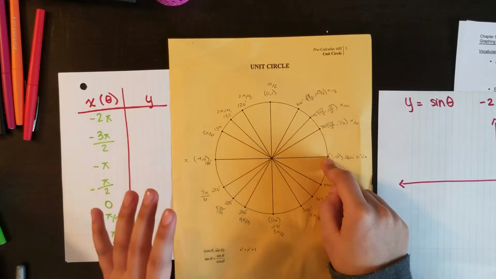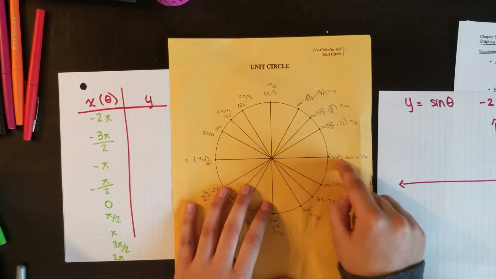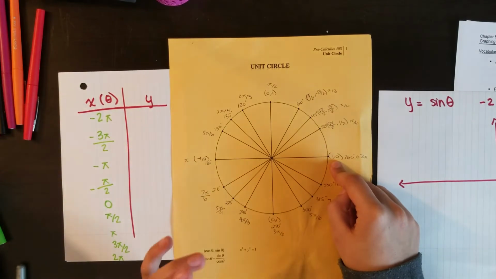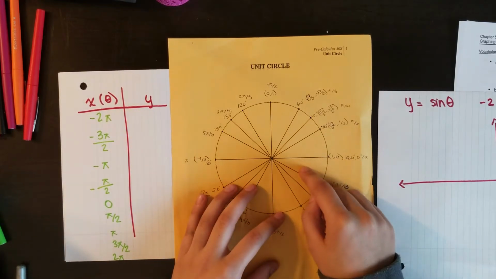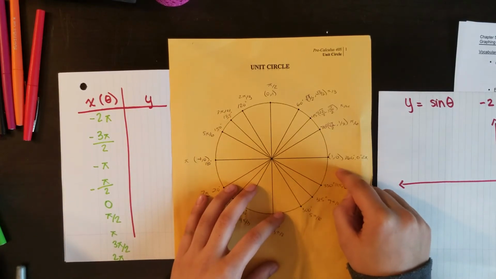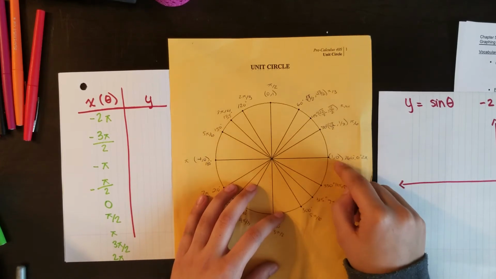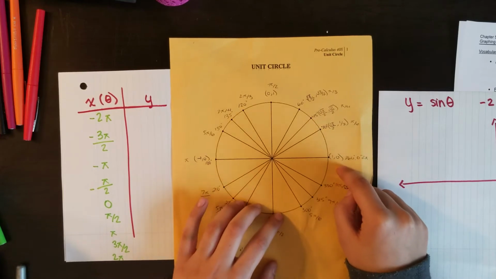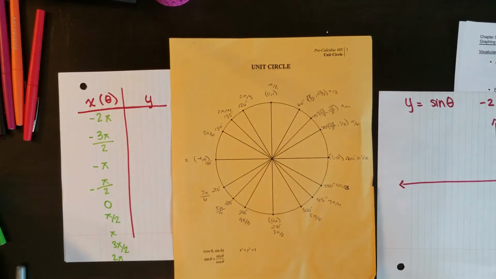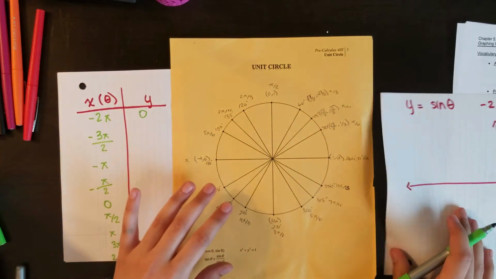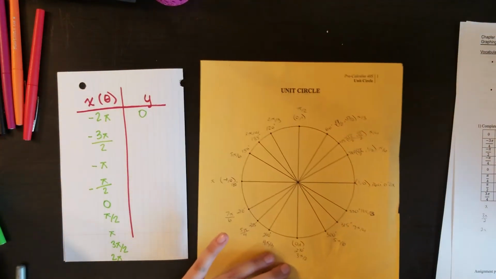Okay, so if I have -1 and 0, which one of these is my sine value? I know that coordinates are written as cosine and sine, meaning my first number is cosine and my second number is sine. So when I have -1 and 0, my second number is the sine value. So that means my sine value at -2 pi is just 0. Okay, I know that now.